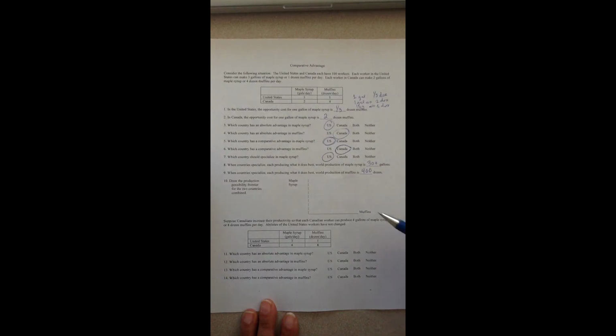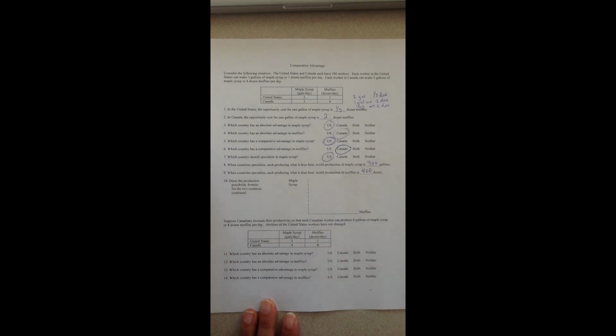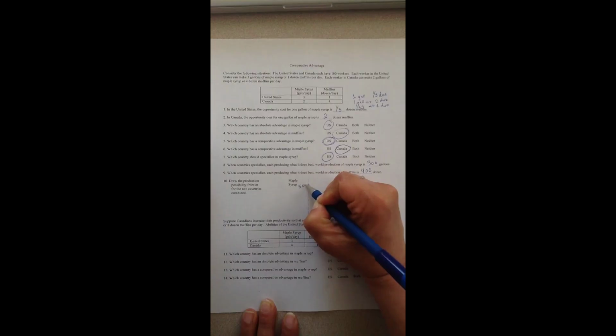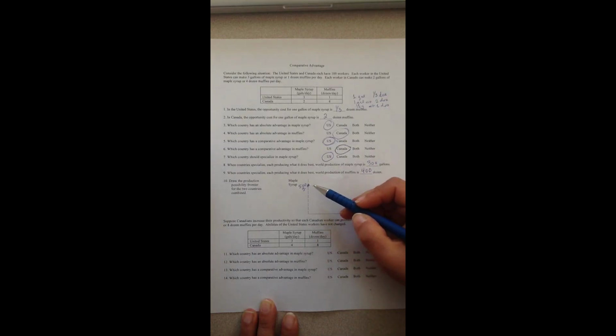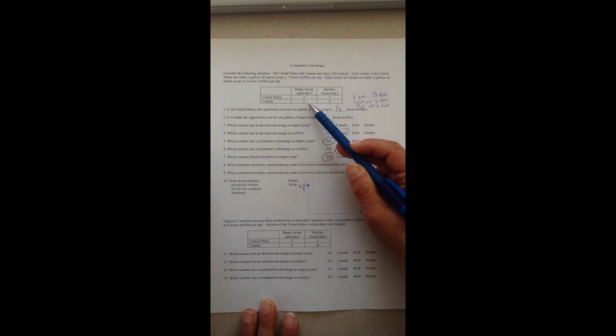Now we have to draw the frontier, so I always start on the y-axis and find the maximum amount of maple syrup we could have in the world between these two countries. If everybody made maple syrup, it would be 300 from the US, 200 from the Canadians, so 500 gallons. And then if we want to start with production of muffins, who should go over to make muffins first? Canada should, because they have the comparative advantage in muffins. If Canada makes muffins, we're going to get more muffins and not give up very much maple syrup.